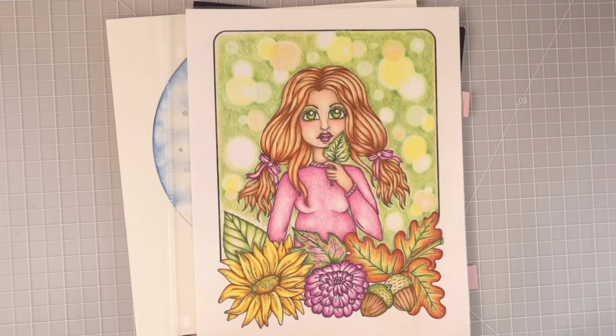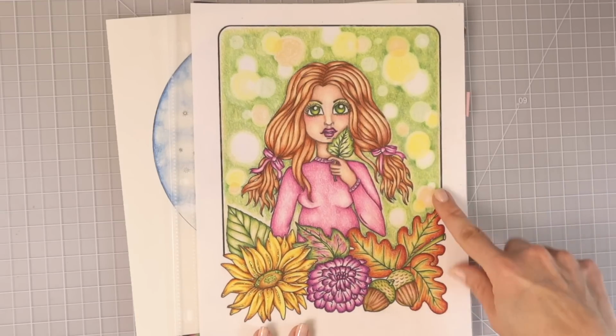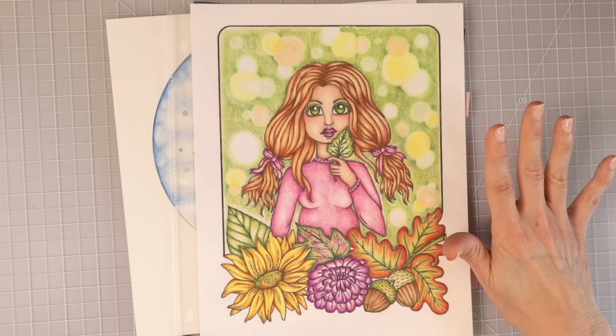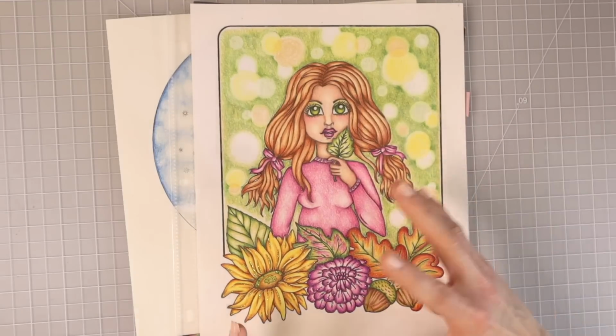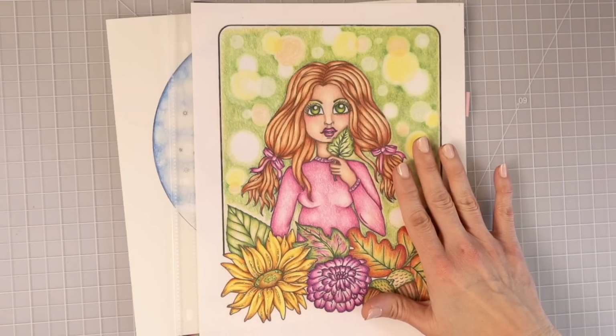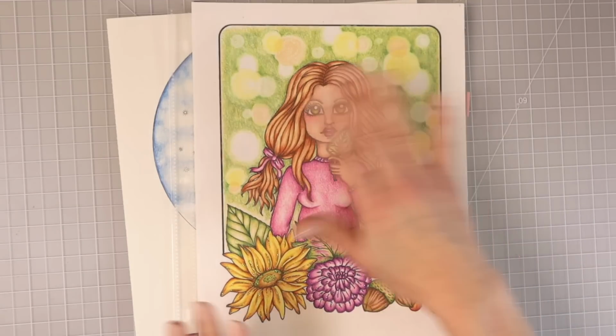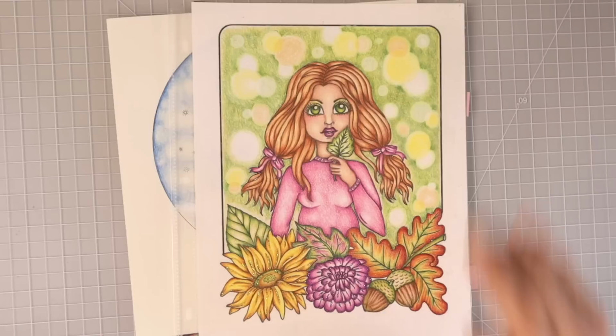It was not that difficult to do, but this is done with Prismacolors. I really enjoyed doing this, and I think that it just really brought the whole page together. This was a limited color palette, so that's why a lot of the colors from here were brought into the background, and I really love how it turned out.